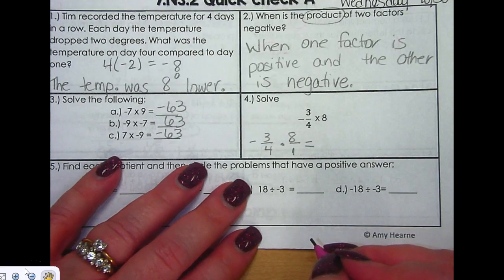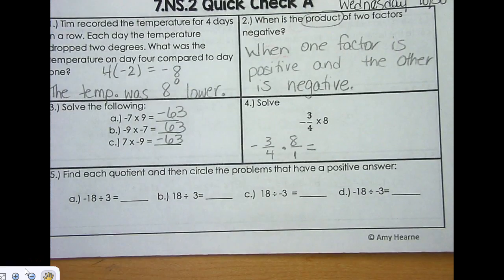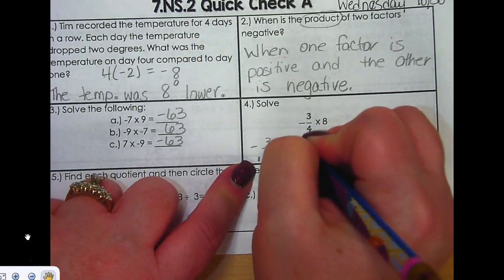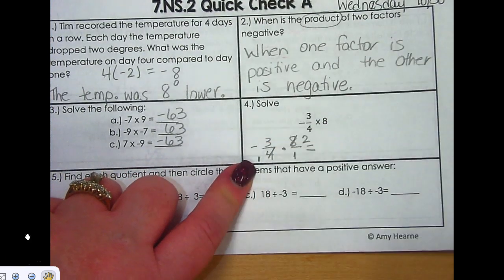Which way should we solve it? Cross simplify. Which 2 numbers cross simplify? The 8 and 4, right? 4 goes into 4 1 time. 4 goes into 8 2 times.